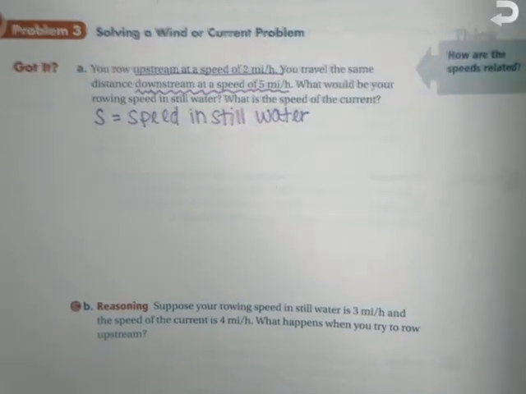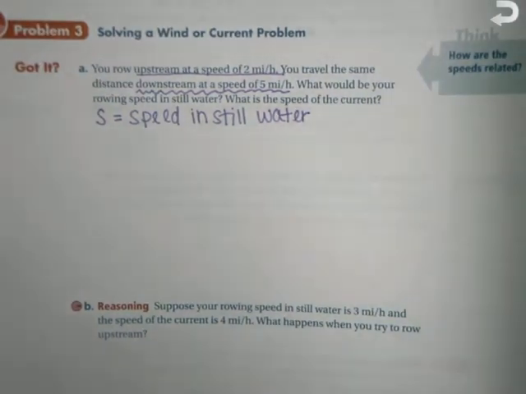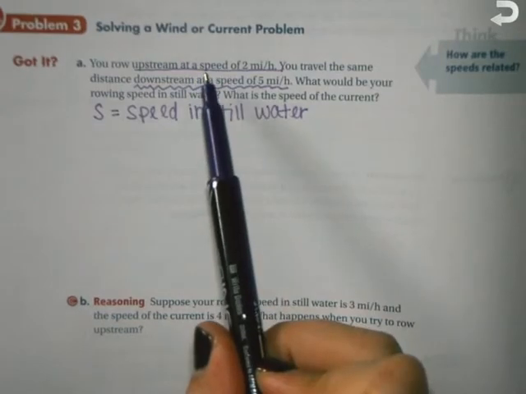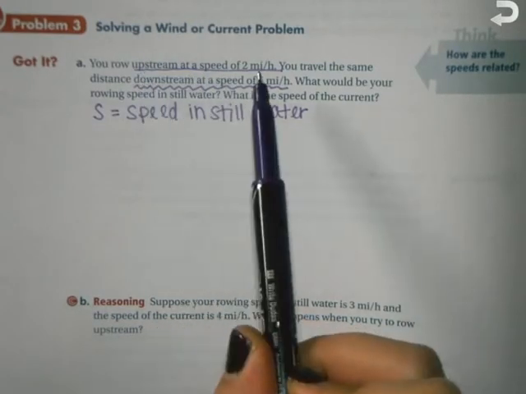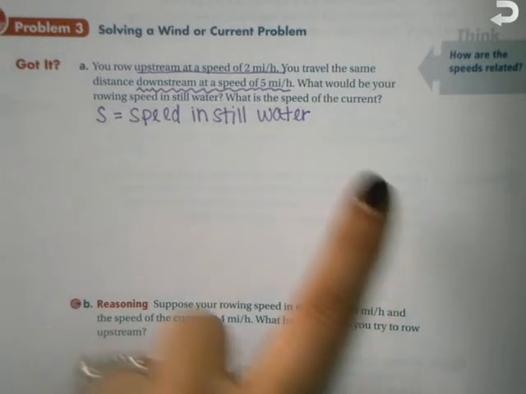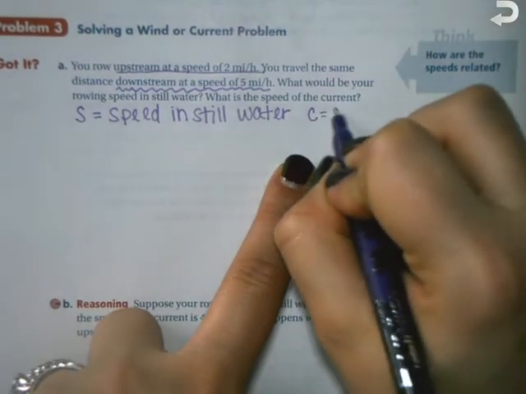What would my other variable be? So I'm trying to figure out my speed in still water. I know what my speed is when I'm going upstream, which is against the current. And I know what my speed is when I'm going downstream, which is with the current. What do I not know? The speed of the current. So let's call that C. So C is going to be the speed of the current.